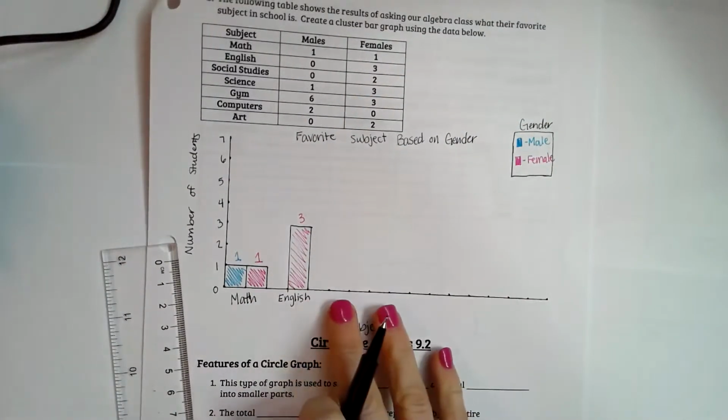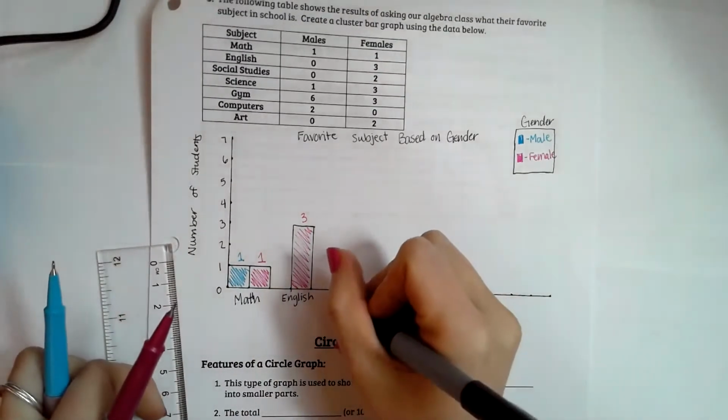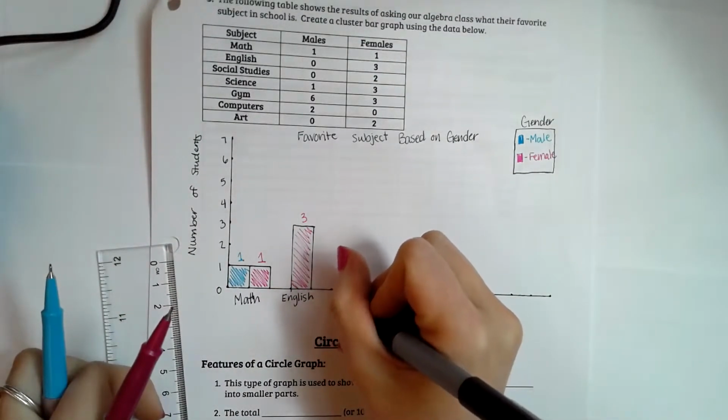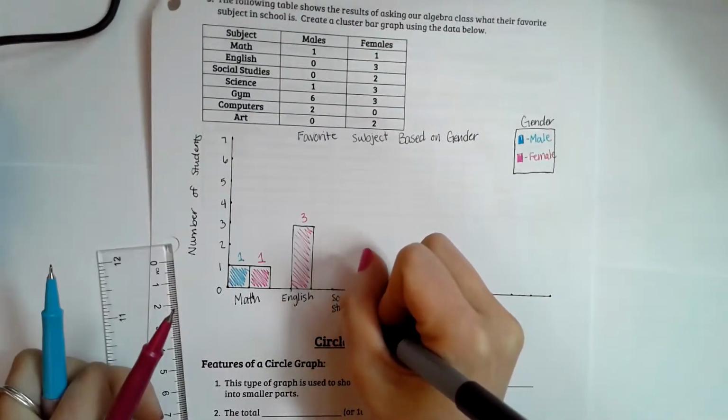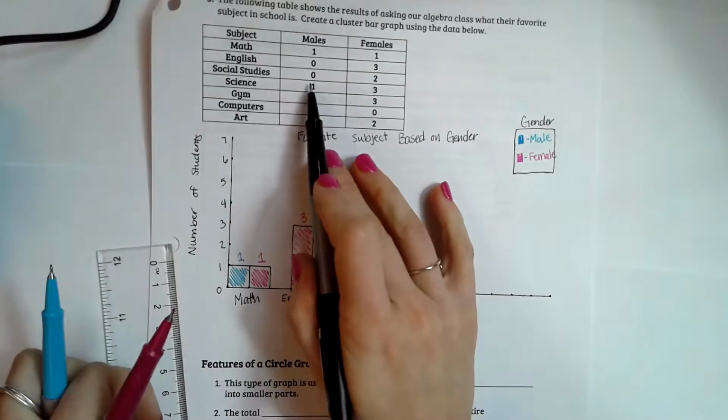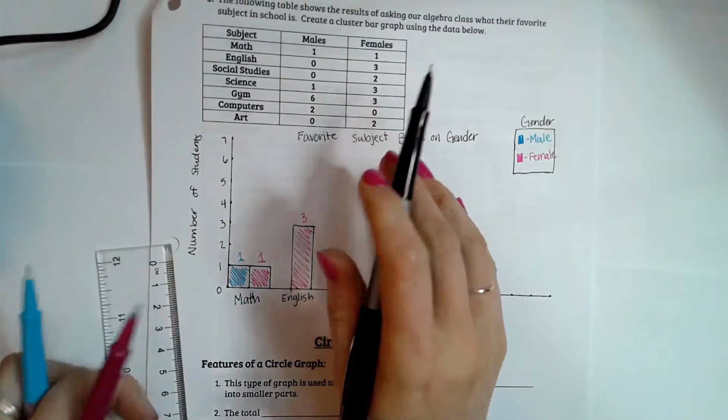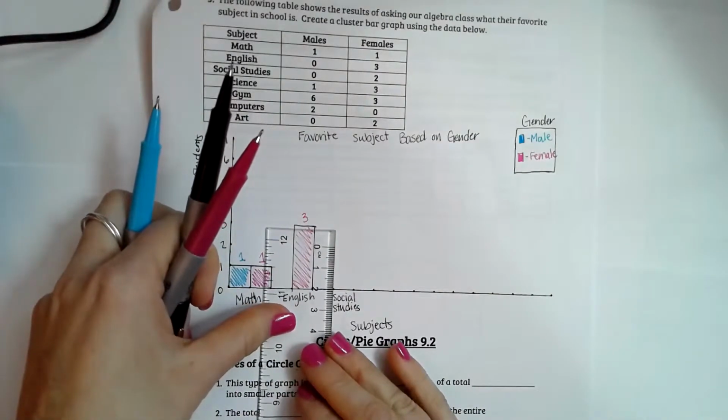Okay, so then I'm going to skip one, and then the next one is social studies. Again, we didn't have any males, and we had 2 females this time. So the 2.